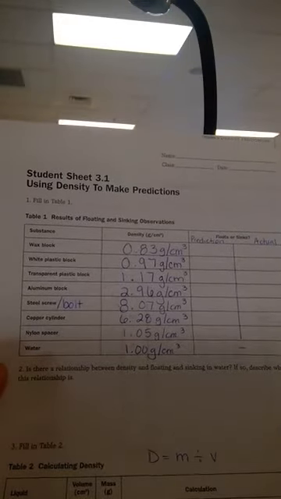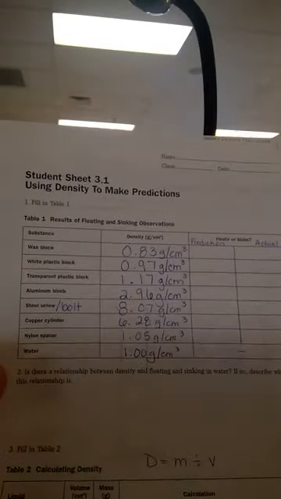In the prediction column, if you think it's going to sink, you'll write an S in that column. If you think it will float, you're going to put an F in that column. So an S or an F. So you're going to write all this down, and you're going to go ahead and make all your predictions. Once you have that completed, you can go ahead and begin the video again.